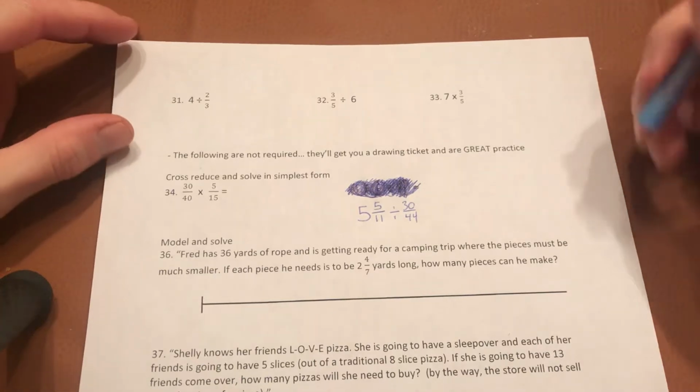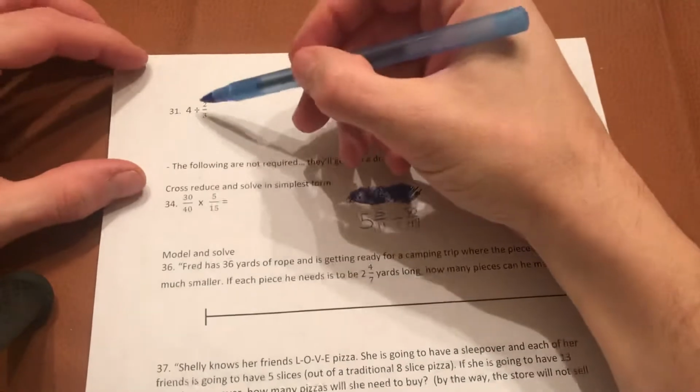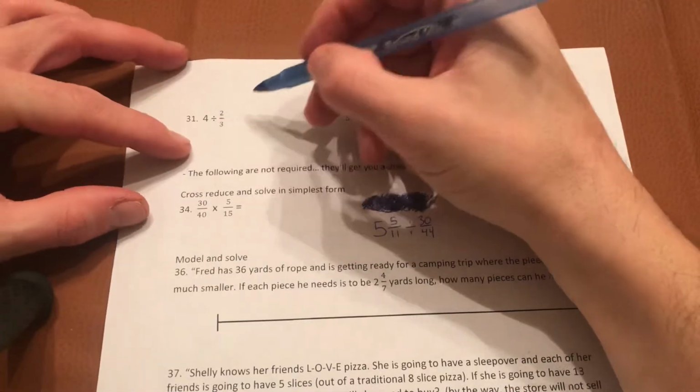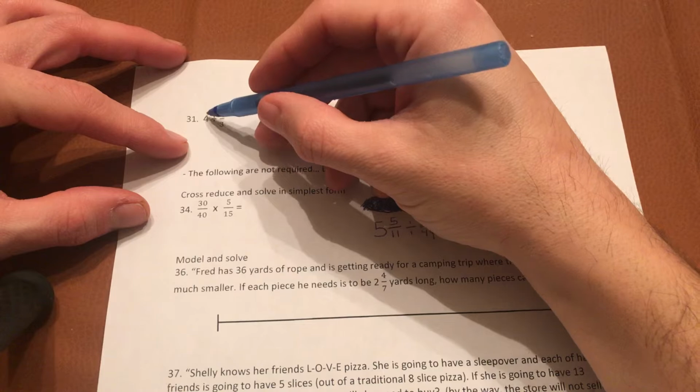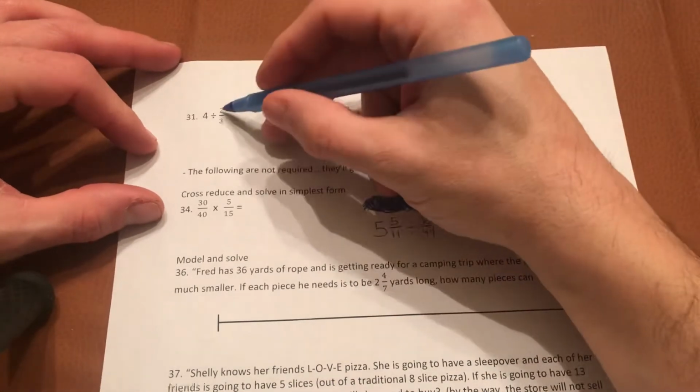All right, guys, final page. Let's rock. 4 divided by 2/3. Don't like it. Okay, it's like I got 4 candy bars, splitting it up, passing out 2/3 at a time. What's going to happen? Can't do it like this.